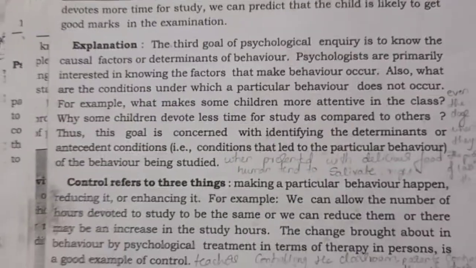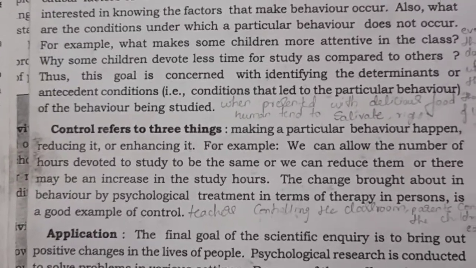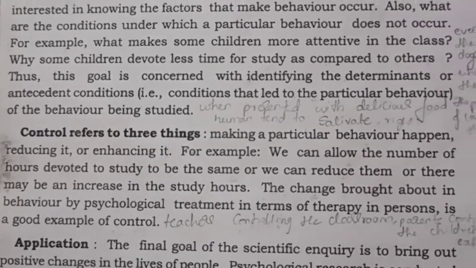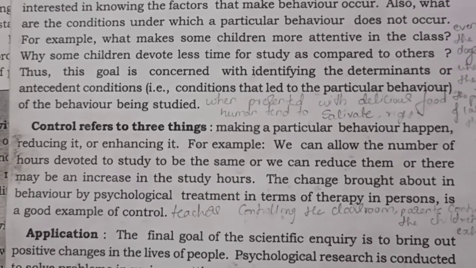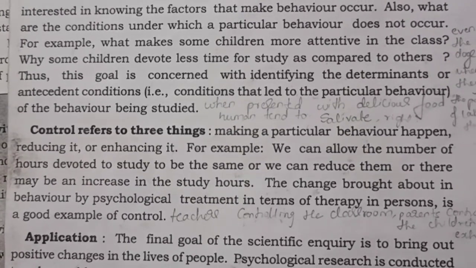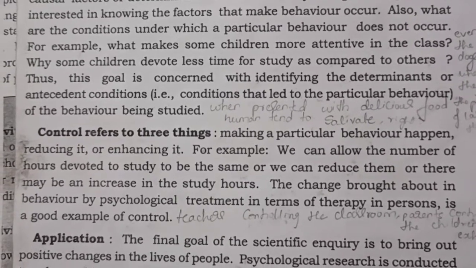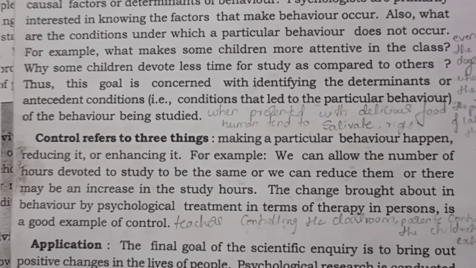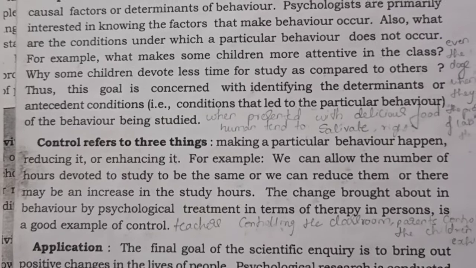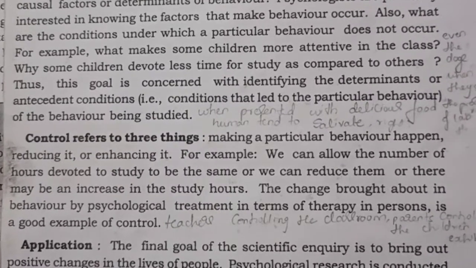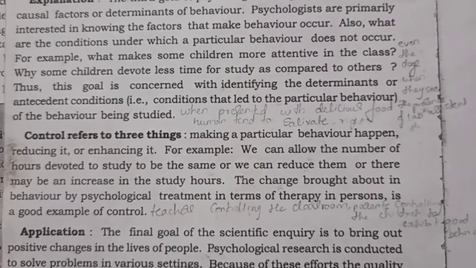So control refers to three things, okay. Making a particular behavior happen, reducing it, or enhancing it. For example, we can allow the number of hours devoted to study to be the same, or we can reduce them, or there may be an increase in the study hours. The change brought about in the behavior by psychological treatment in terms of therapy in persons is a good example of control. Teacher controlling the classroom, parents controlling the children to exhibit good behavior, okay.